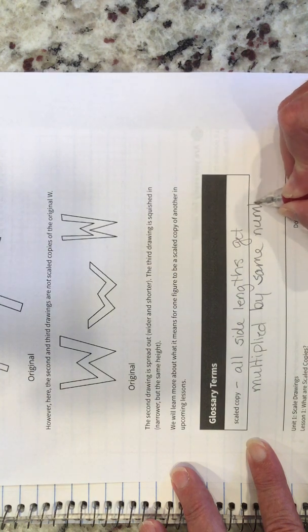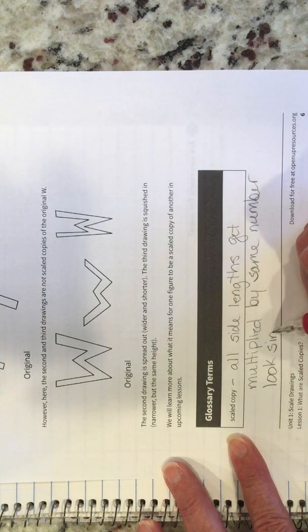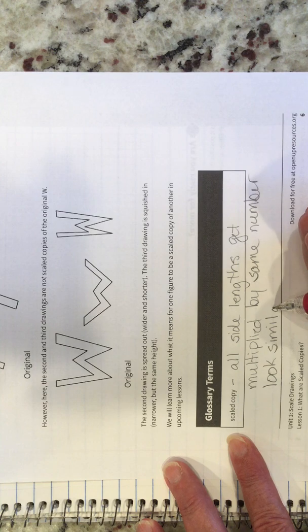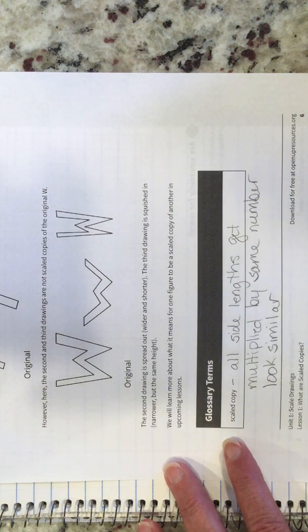Okay, and they look similar. They're the same shape is what I'm referring to here. So they're the same shape and all the side lengths got multiplied by the same number. All right, I hope that helps. Now you can do the practice problems.